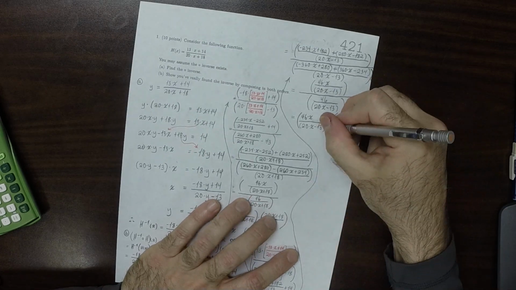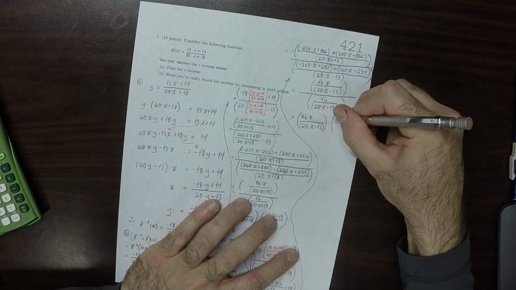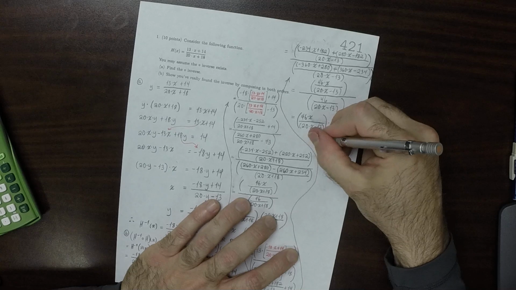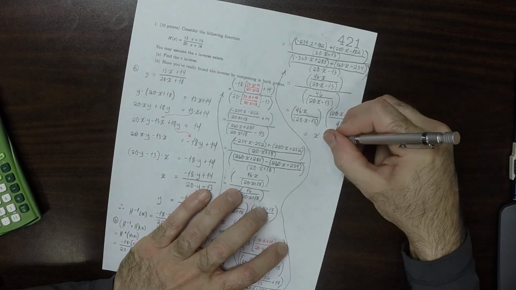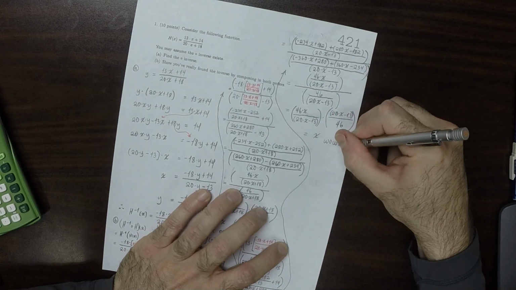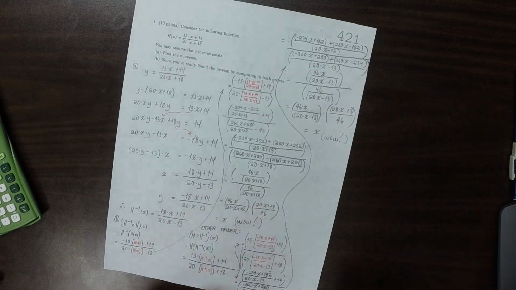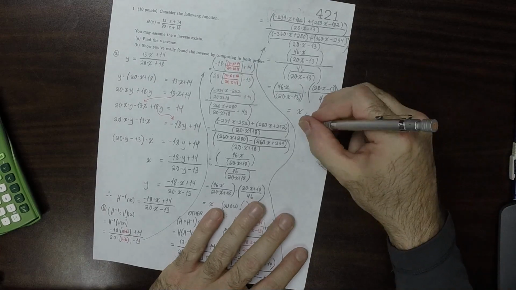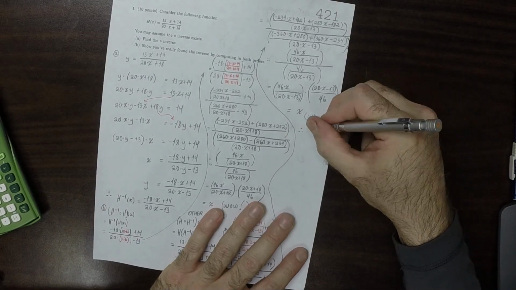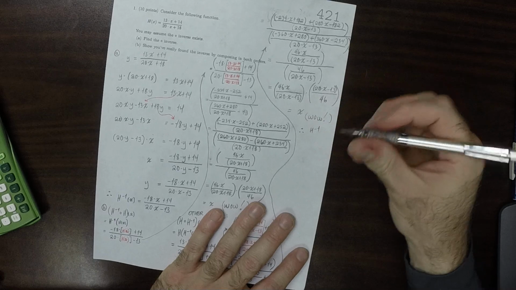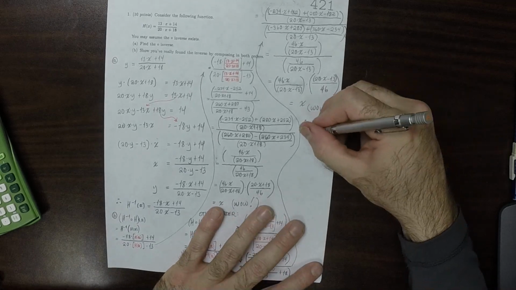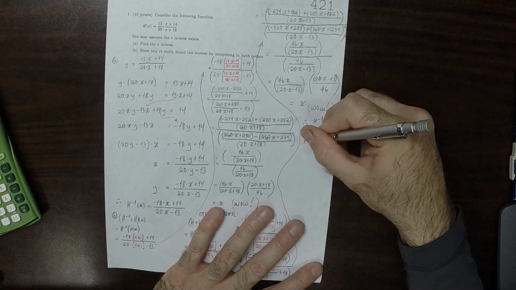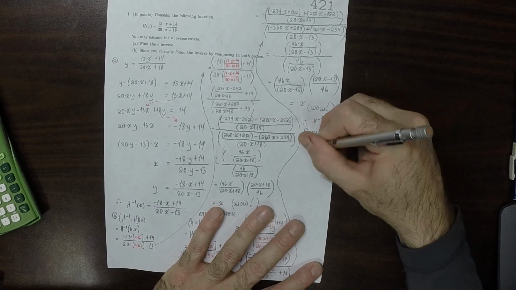So the 20x minus 13's cancel, the 46's cancel, and we're left with just x, and another, to me anyway, wow, for all that algebra. So we can say, therefore, h inverse really is the compositional inverse.